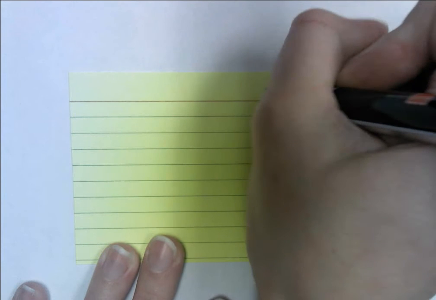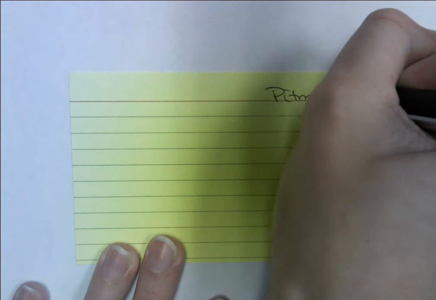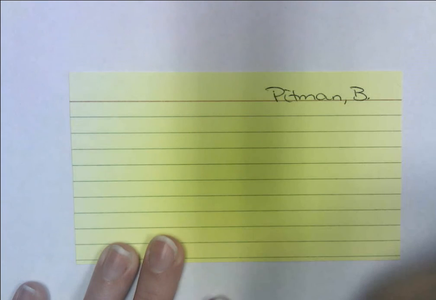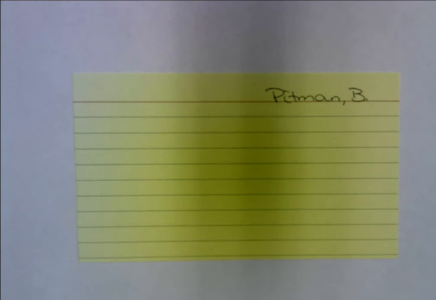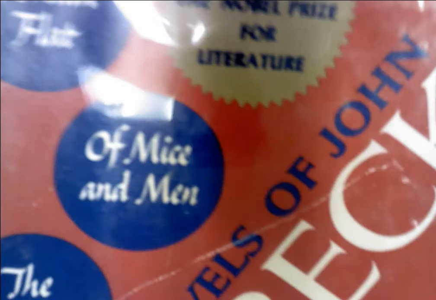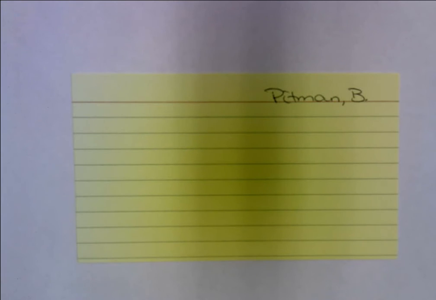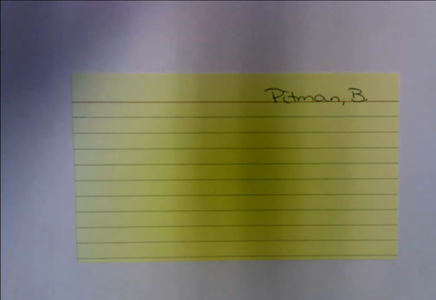The first thing you want to do is write your last name and first initial up in the corner. This serves a couple of purposes. First of all, if anything happens to your cards, we know whose they are, and it also helps me when I collect your cards. I know whose cards I'm dealing with. So we'll go ahead and make this simple, and I'm just going to do a book here that has just one author. So I'm doing the short novels of John Steinbeck here.